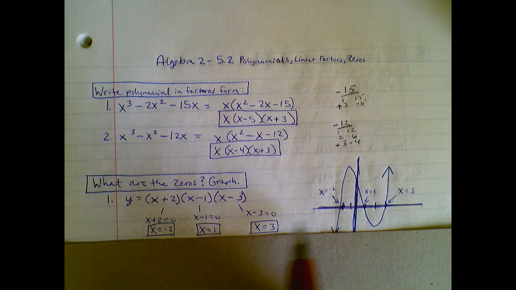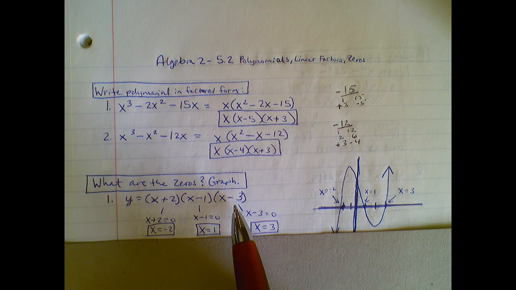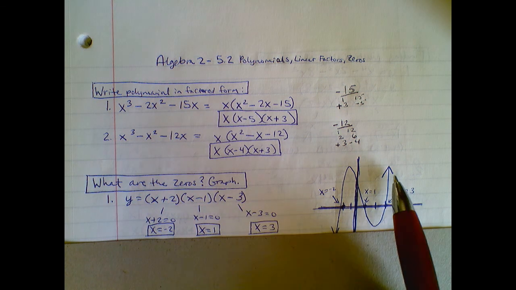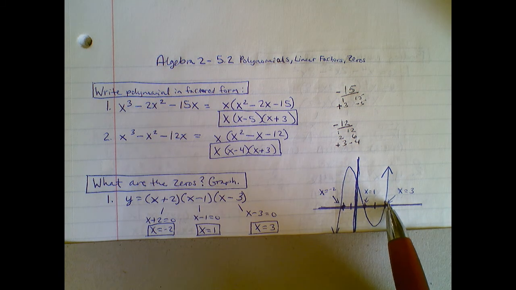Now notice, in terms of the graph, if you would graph this equation, you can graph it just like this in factored form, or you could FOIL it out into standard form. You're going to get the exact same graph, and these zeros are where it crosses the x-axis.